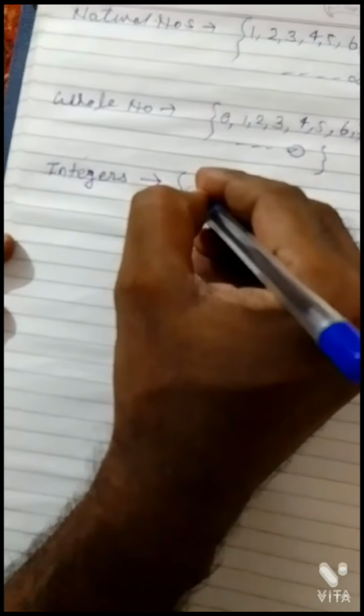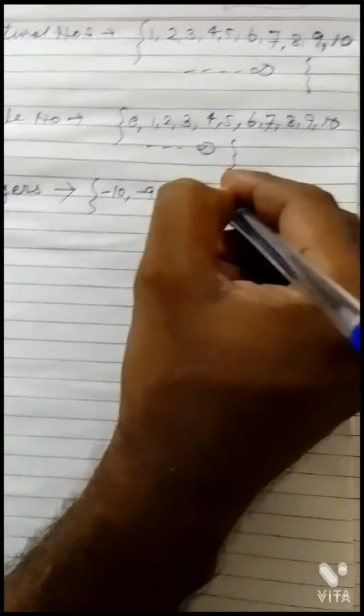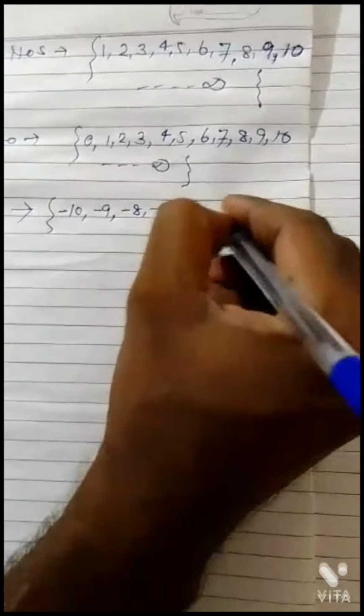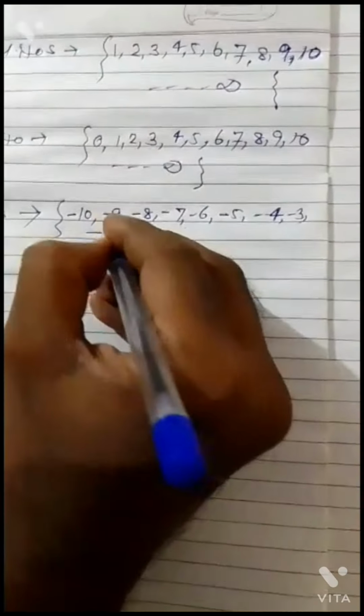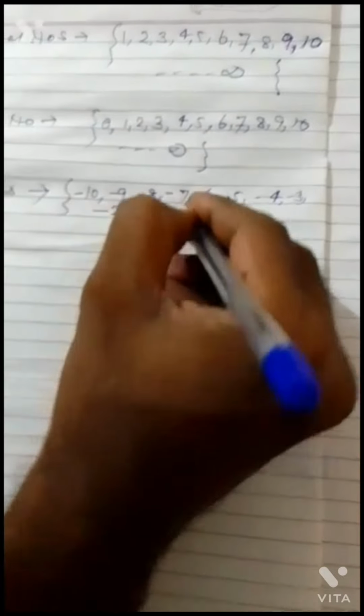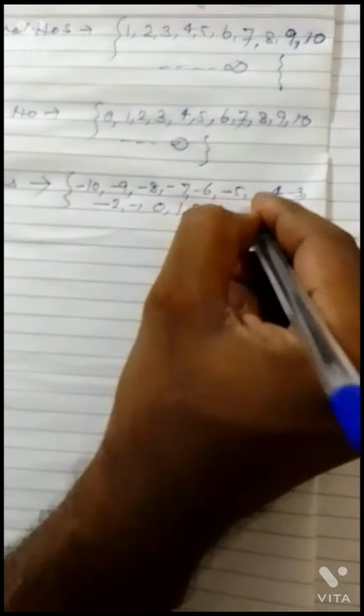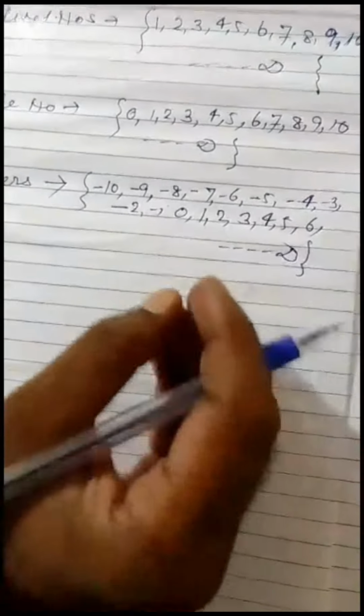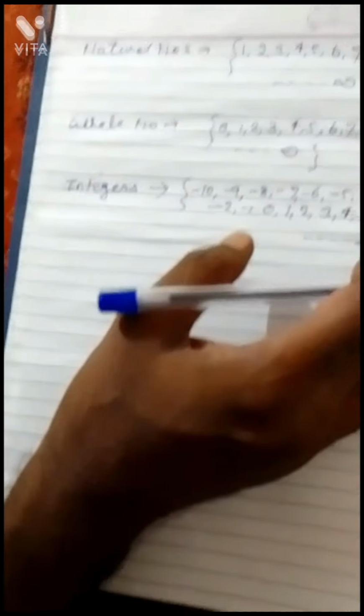So let us write minus 10, minus 9, minus 8, minus 7, minus 6, minus 5, minus 4, minus 3, minus 2, minus 1, 0, 1, 2, 3, 4, 5, 6 and up to infinity. So from minus infinity, 0 and all the positive numbers like 1, 2, 3, 4, 5, 6 are called the integers. Now we will study the properties of these numbers.